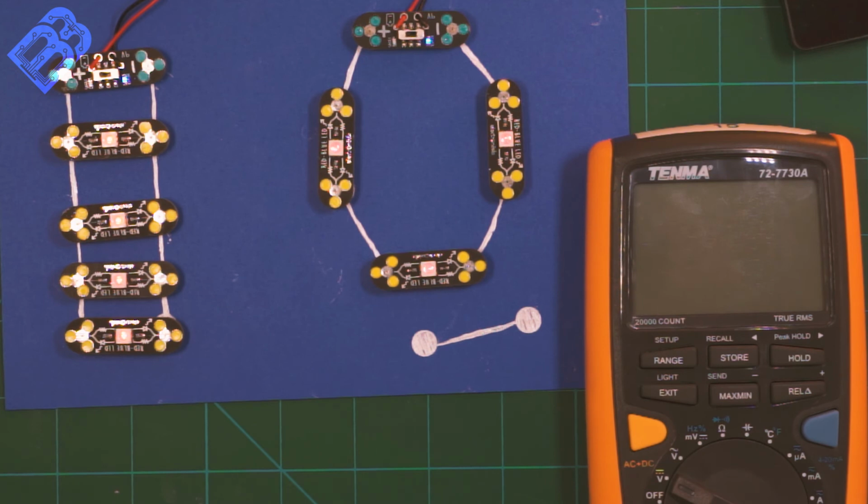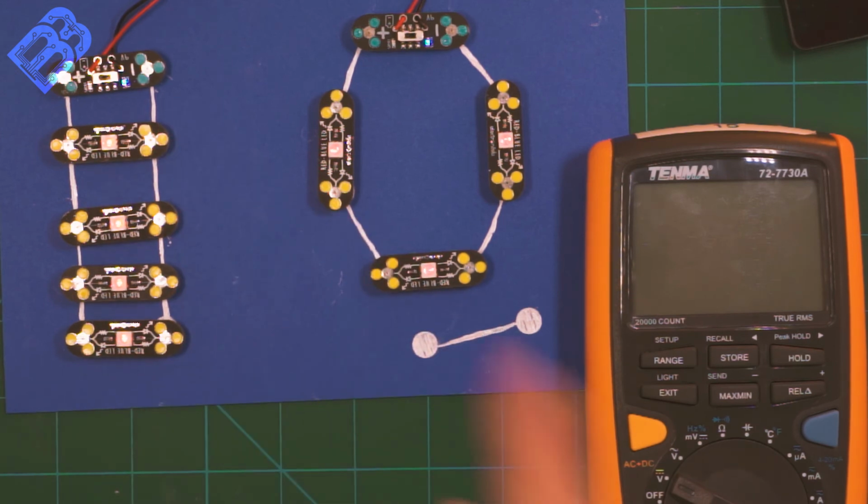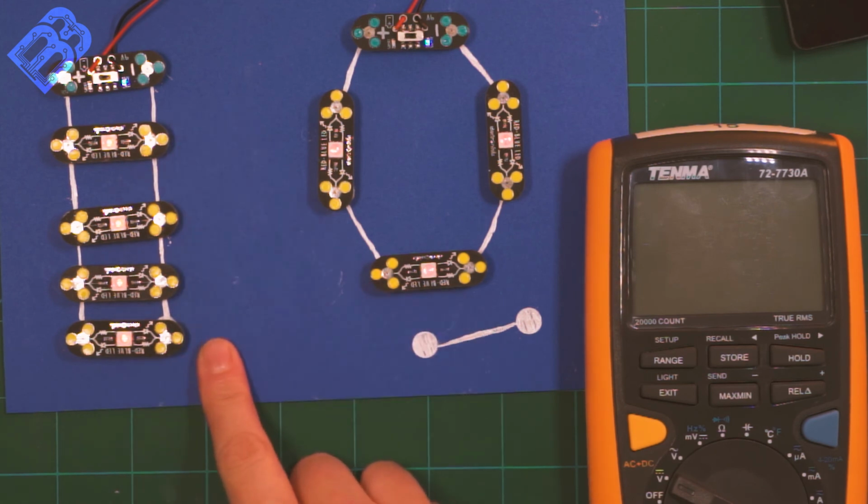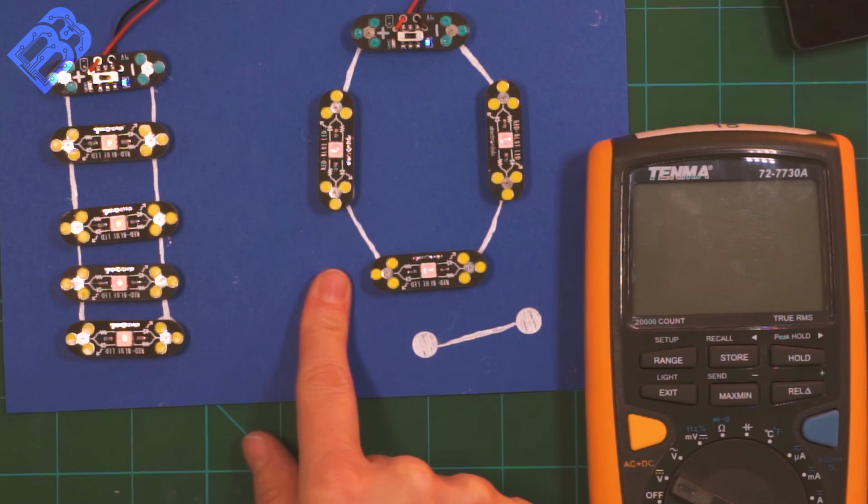Make sure to keep the properties of parallel and series circuits in mind when you're building your own custom circuits. If you have a lot of components and you want them all to stay on, you might want to use a parallel circuit. If you use a series circuit, you might run out of voltage.